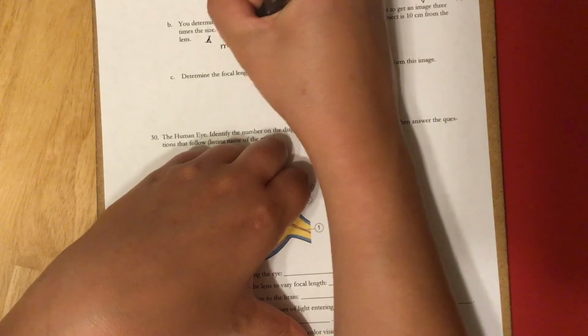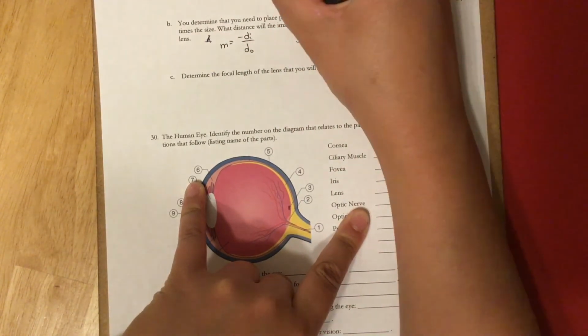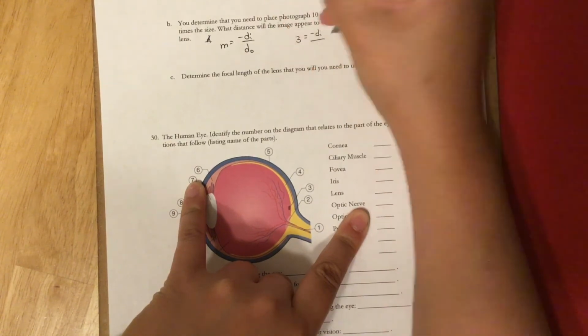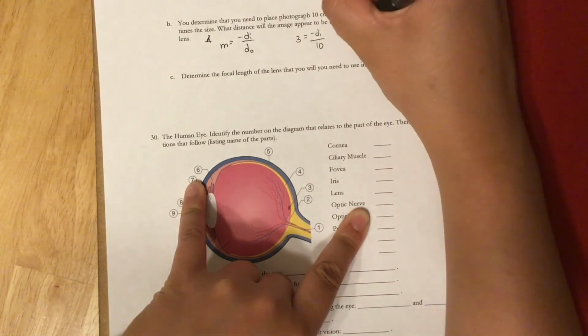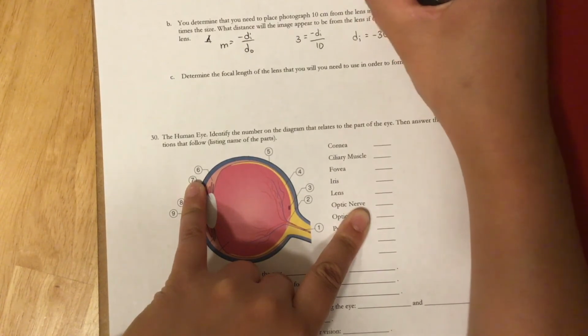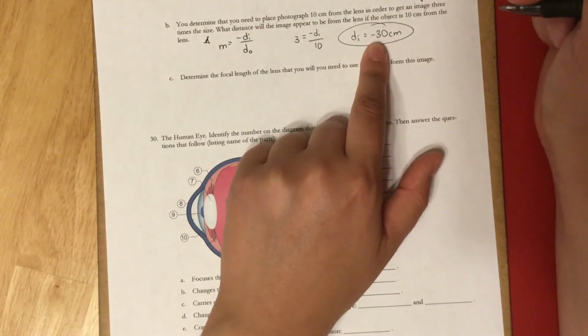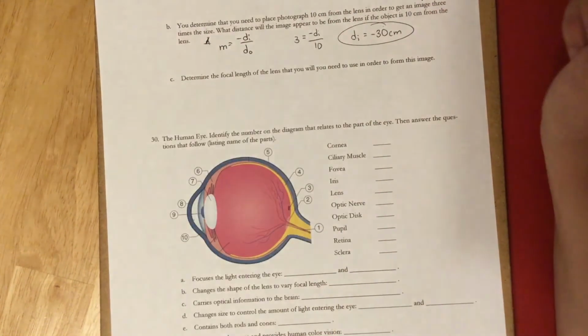So I'm actually not doing Lensmaker's equation here. I'm going to substitute 3 for m. 3 equals negative DI over 10. So DI is equal to negative 30 centimeters. Negative is totally fine because negative indicates virtual image.